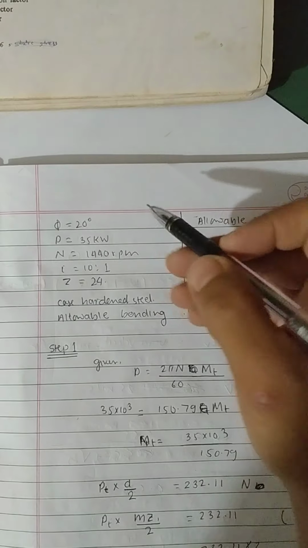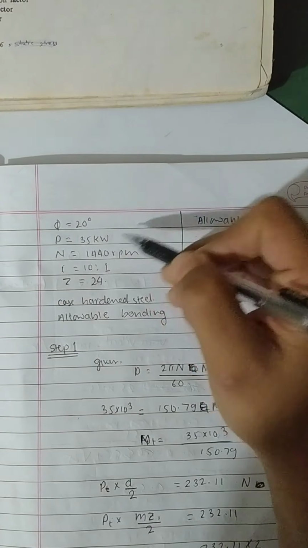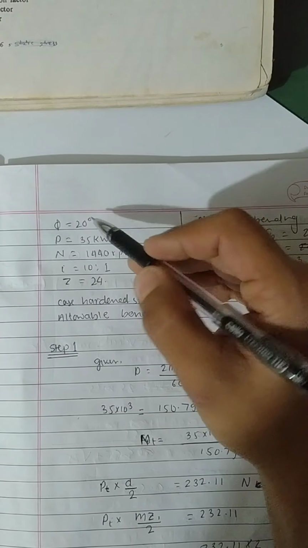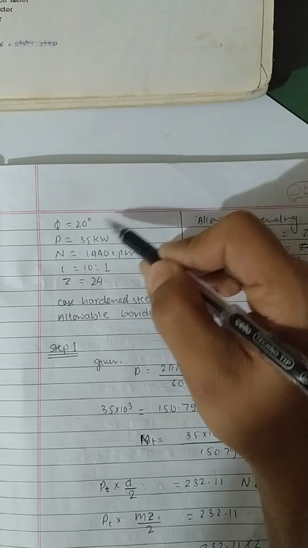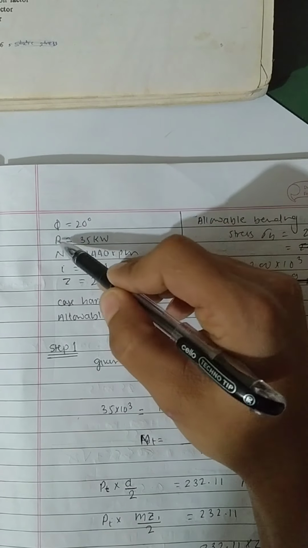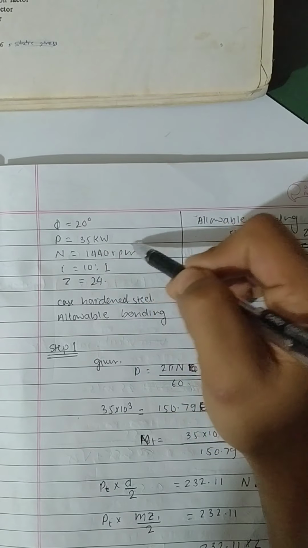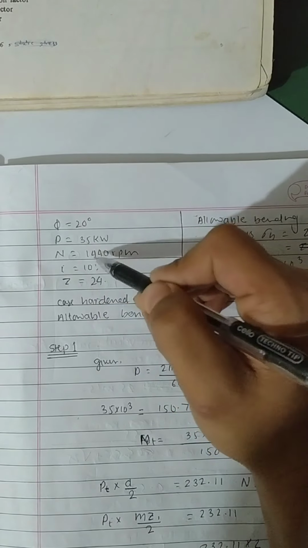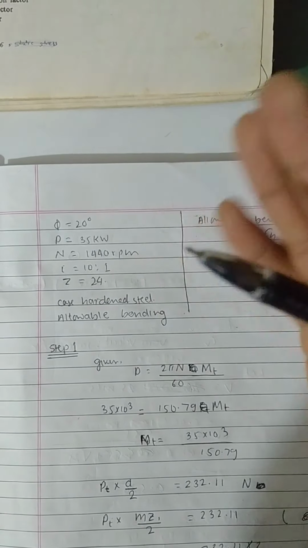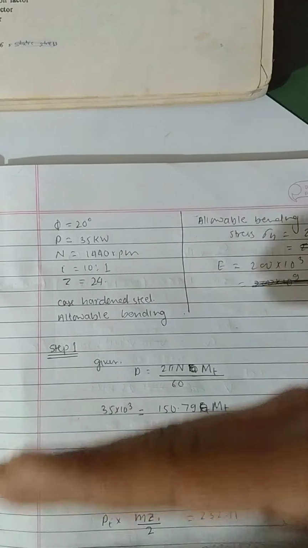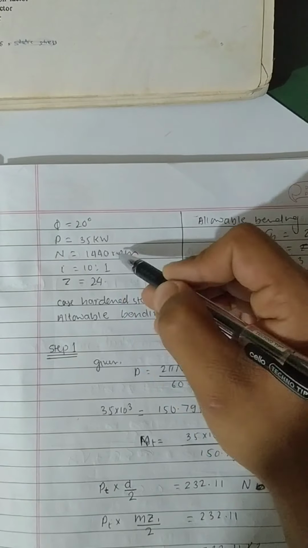Now in the problem statement, it is mentioned that we have to design a spur gear whose pressure angle phi is equal to 20 degrees. The power it will transmit is 35 kilowatt, and the number of revolutions per minute is 1440. Okay guys, it will rotate at 1440 rpm.